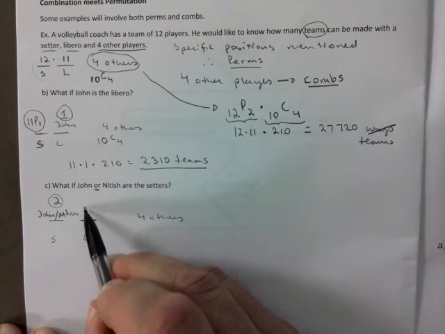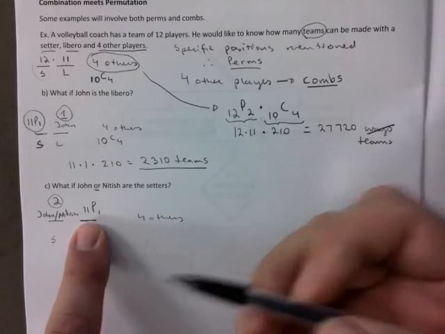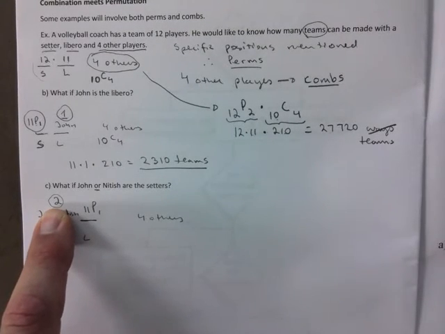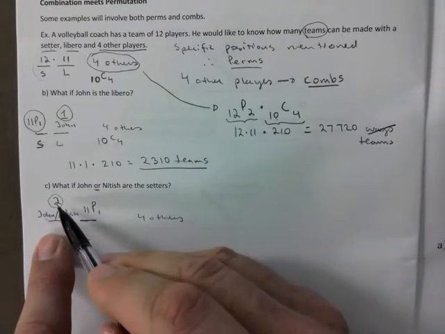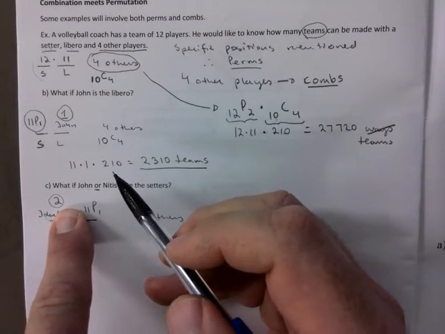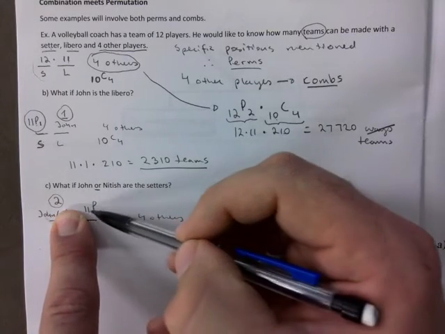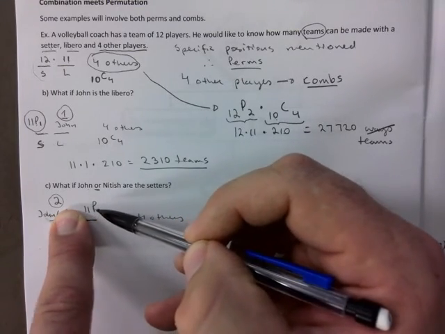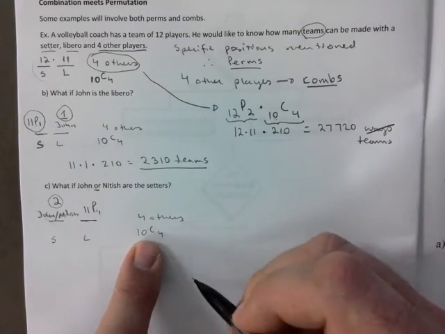For the libero position, you have 11. You need to pick 1. And you're like, wait a minute, Mr. Dirksen, I just used 2. Don't I have 10 left over? No, it's or, right? It's John And then there's 11 left, pick, right? Because if you pick John here, Nitish could be included here, or vice versa, right? And then 10, choose 4.